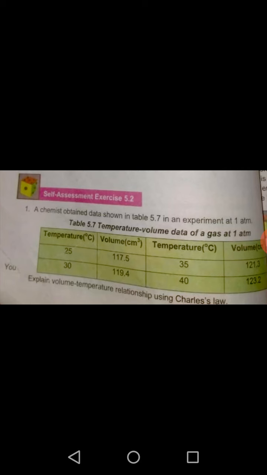117.5 to 119.4. In the same way, in the third column, you can see the temperature increases from 30 to 35, whereas the volume increases to 121.3.